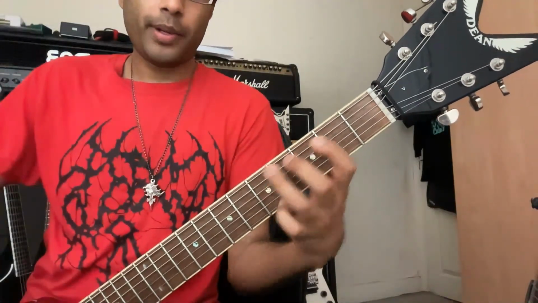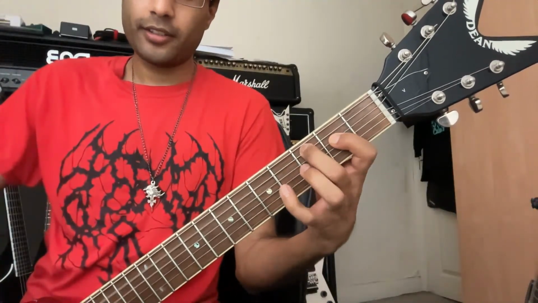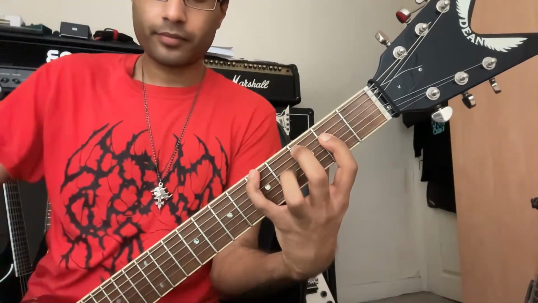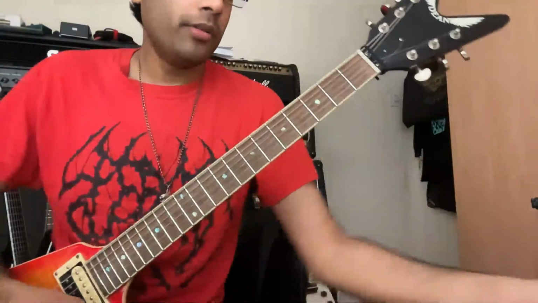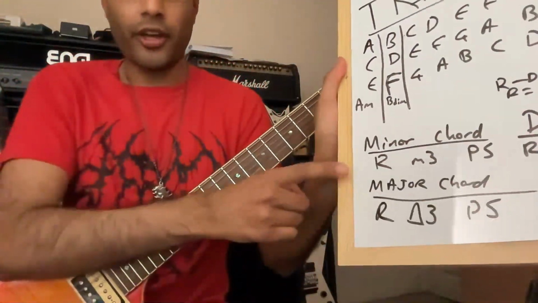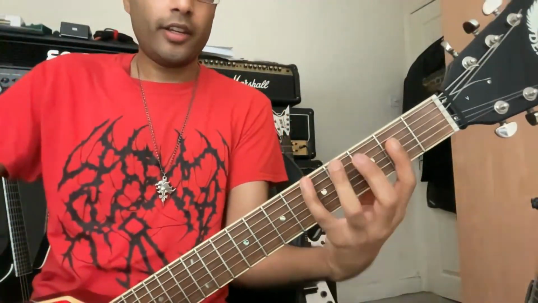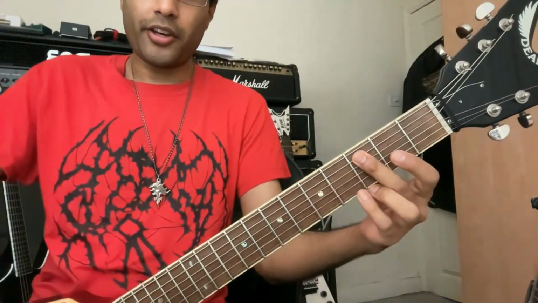Minor third plus major third, then major third plus minor third. And now, how do we change from a minor chord to a major chord? We change the third and we go up by 1 fret. Minor triad, root, minor third is here.